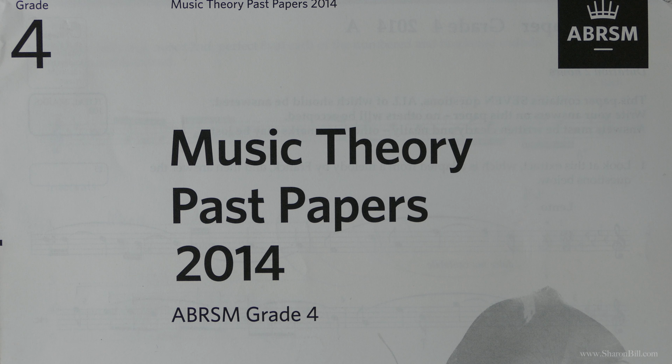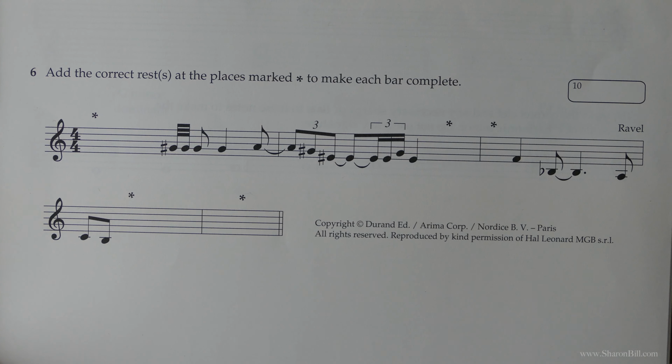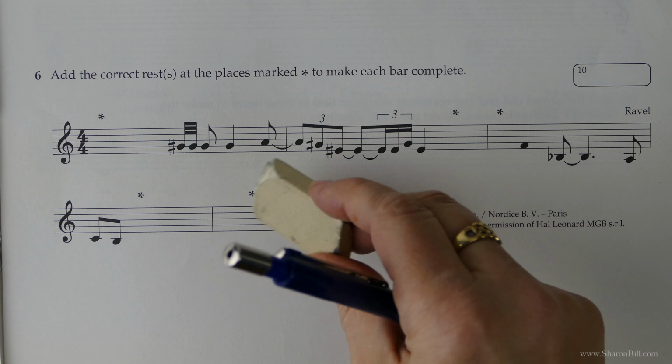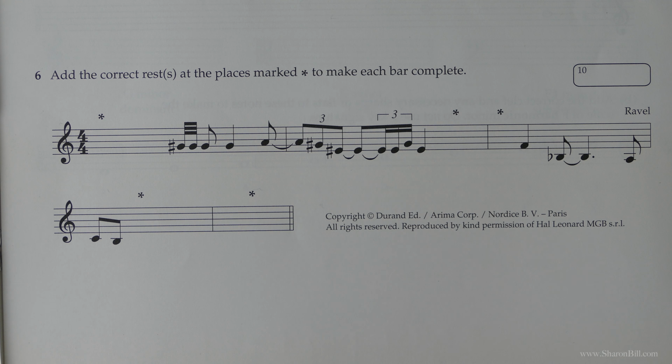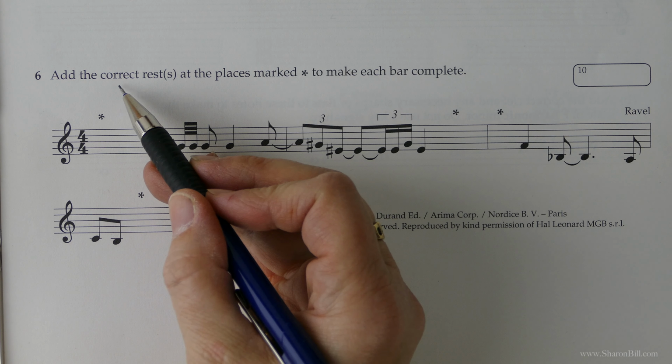And now we're going to complete the first of the 2014 grade 4 past papers. So we're going to complete paper A by turning to page 6, and we'll start with question 6. I know that I'm repeating myself here, but do try this on your own first of all. It's always better to learn by your mistakes. Always work in pencil even on exam day, and then it doesn't matter if you go wrong. You can just rub that out, and in these past papers it's really good revision even if you just learn by your mistakes. So question 6 asks us to add the correct rest or rests.